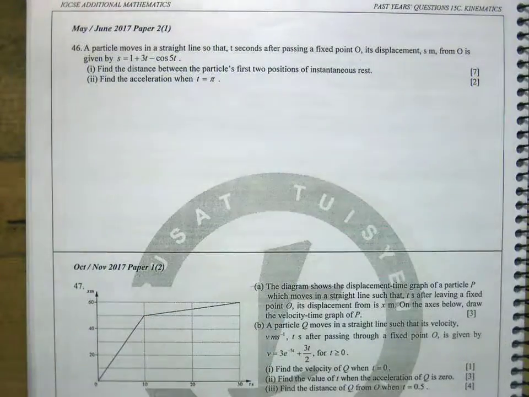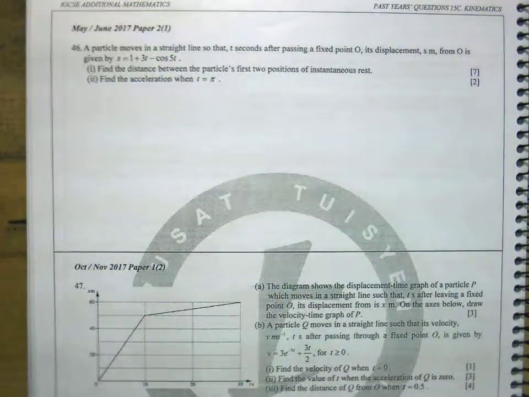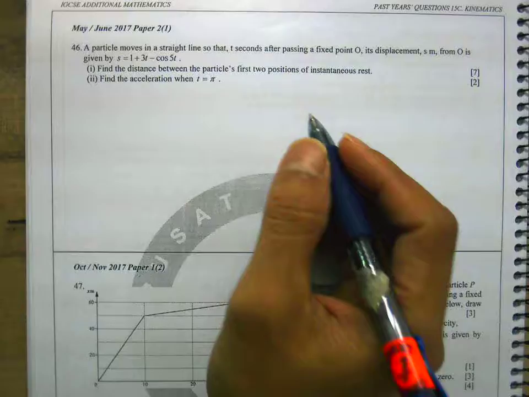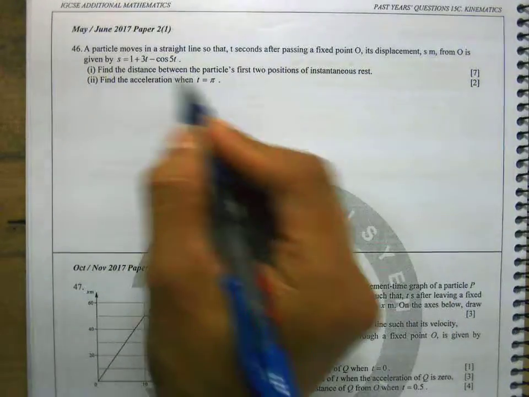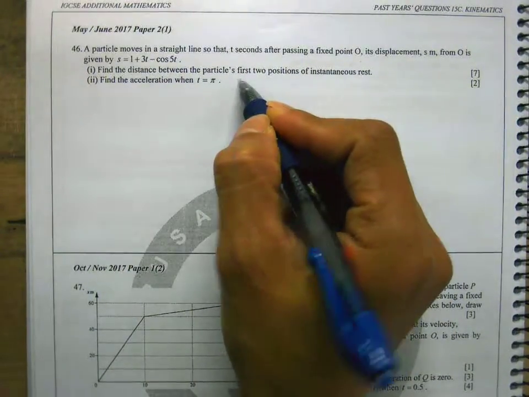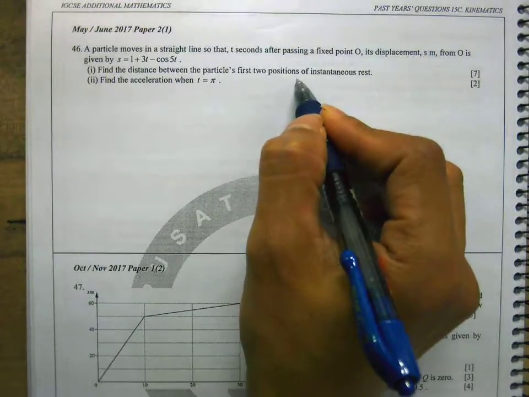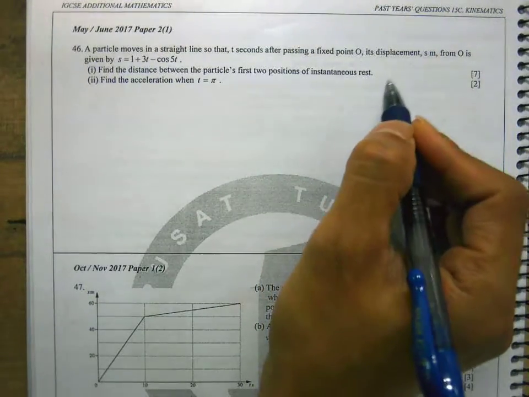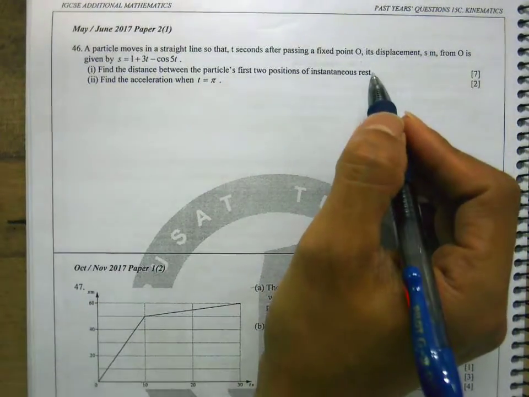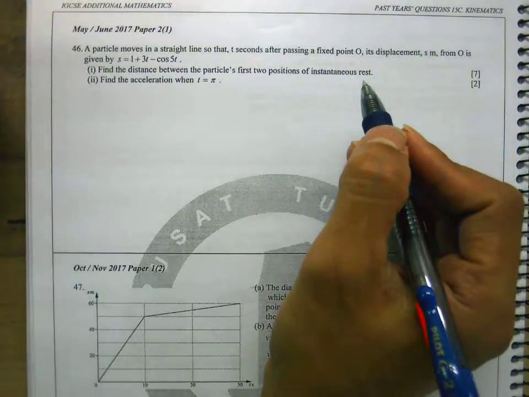A particle moves in a straight line so that t seconds after passing through fixed point O, its displacement is given by this function. Find the distance between the particle's first two positions of instantaneous rest. What do you mean by that? Now, the particle stops instantaneously when the velocity is 0.